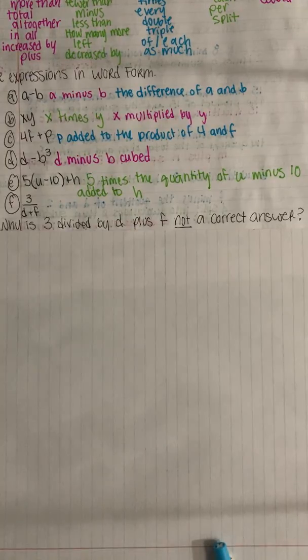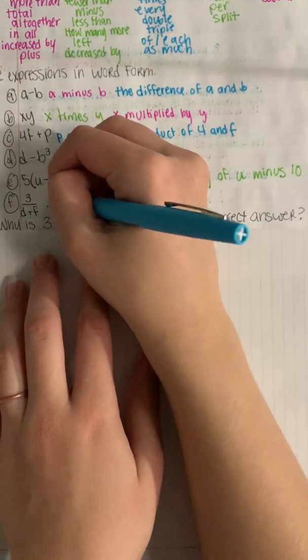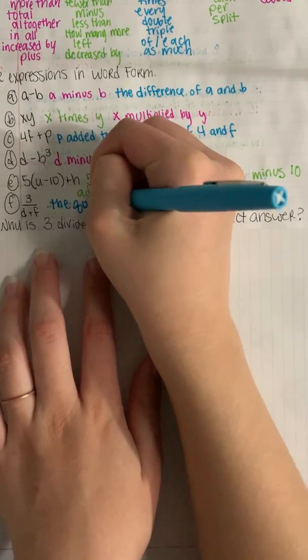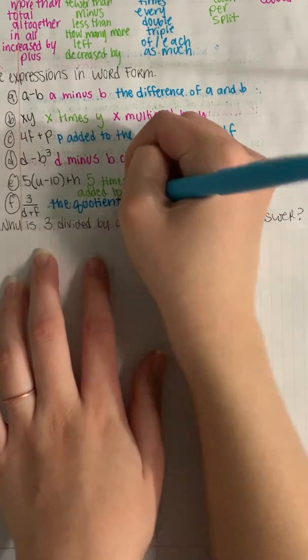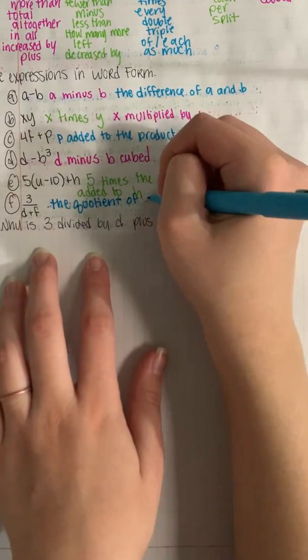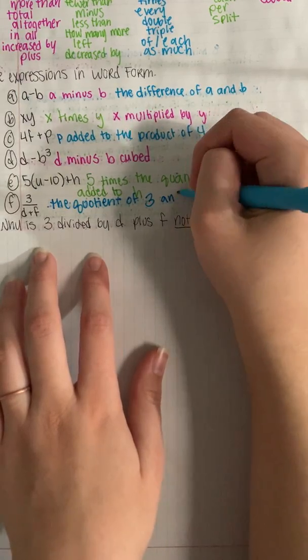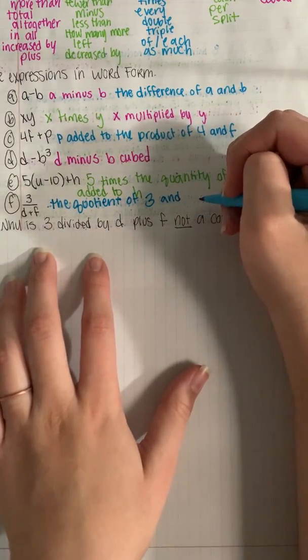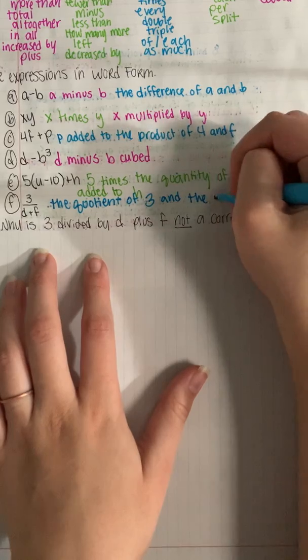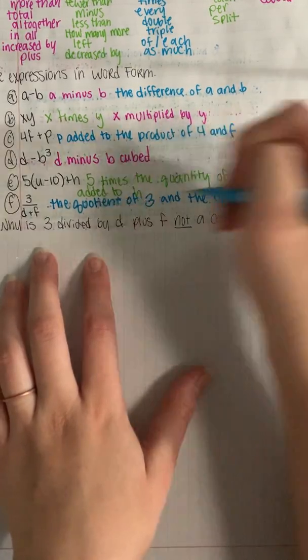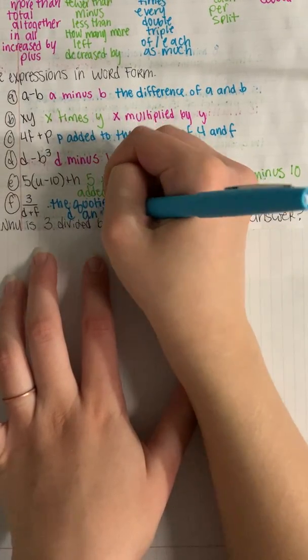And so then our very last one, F, says 3 divided by the quantity D plus F. You could also say the quotient of 3 and the sum of D and F.